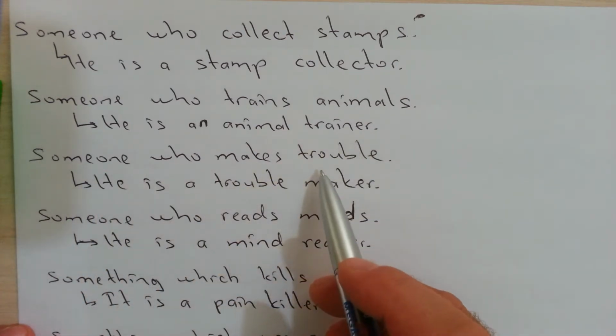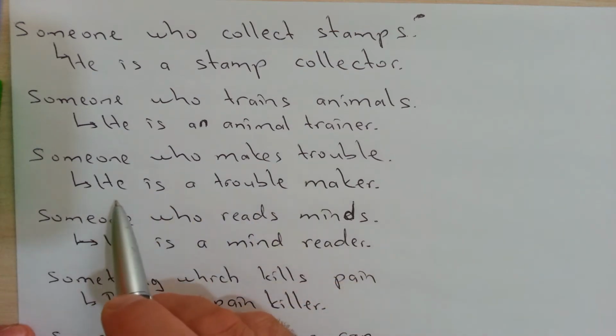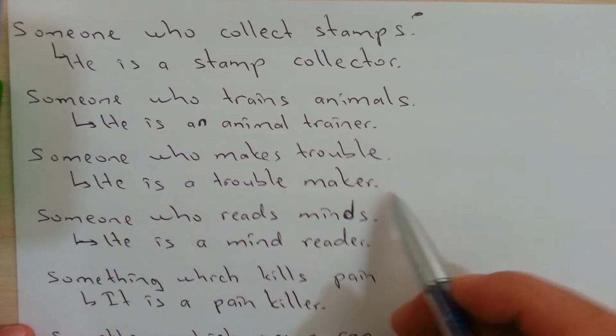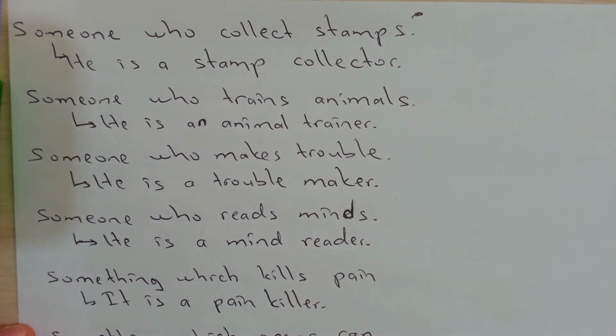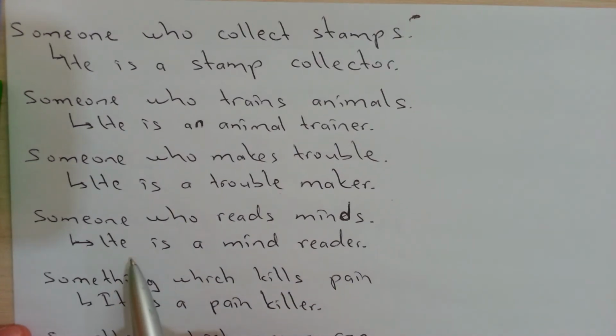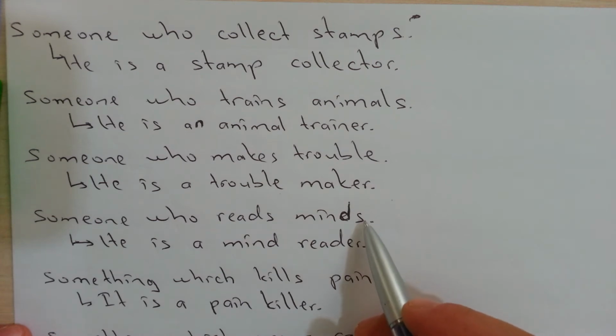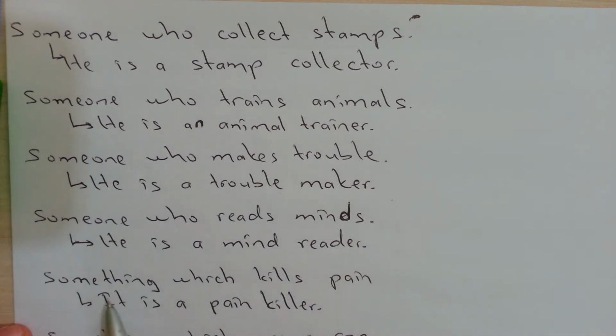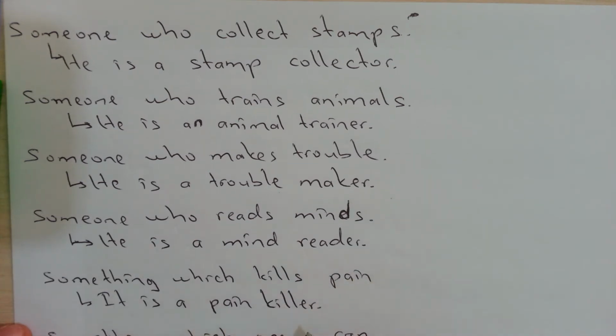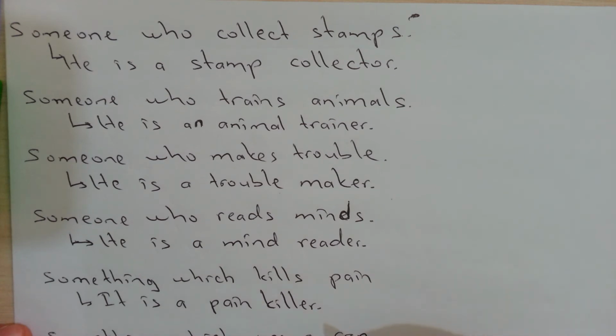Someone who makes trouble, we call him a troublemaker. Someone who reads minds, we call them a mind reader. He's a mind reader. We don't add s. Something which kills pain, destroys pain, right? We call it a painkiller. It's a medicine. We call them painkillers.